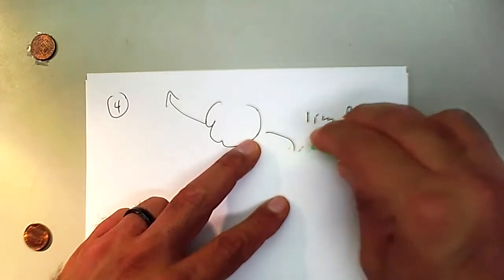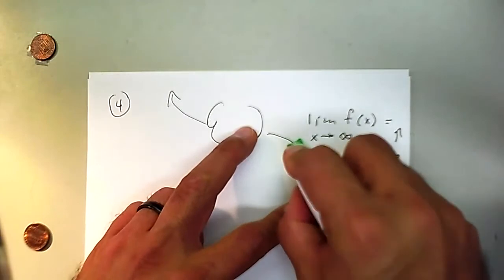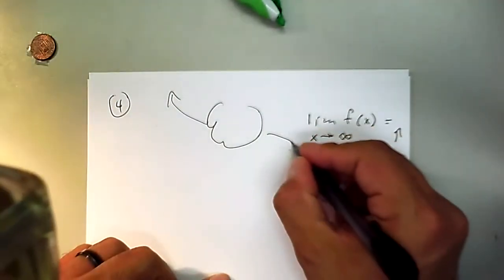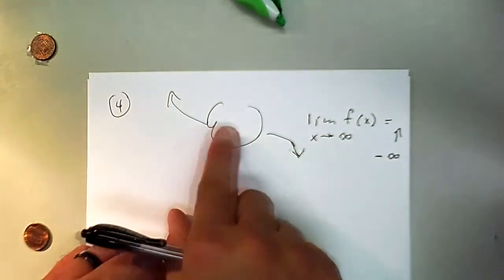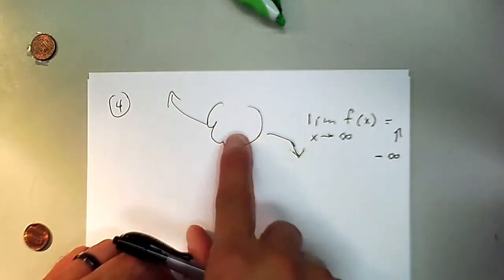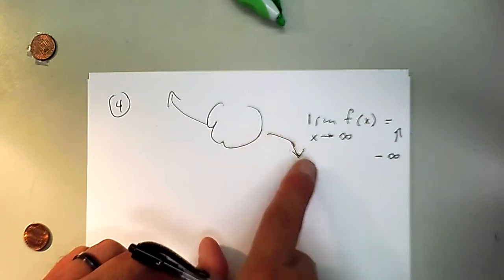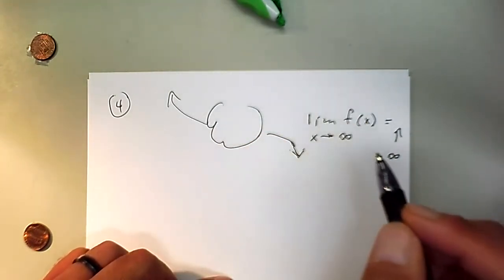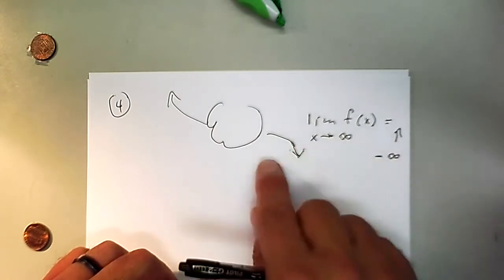I'm going to change this a little bit because this arrow should point a little more that way, indicating that even though it's curving down, we're still going to the right without any limit, without any boundary.